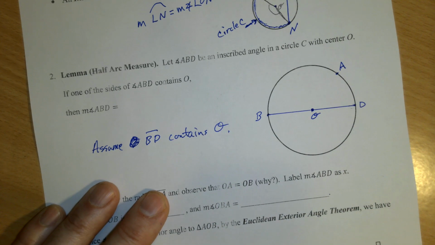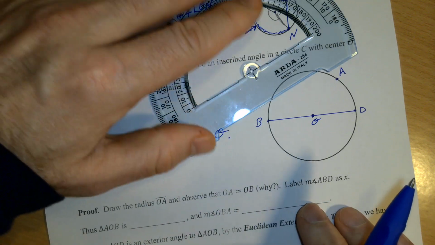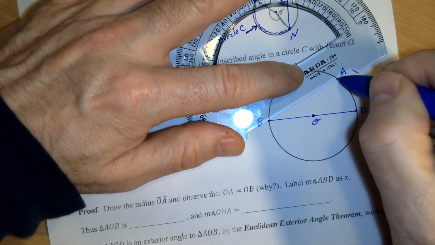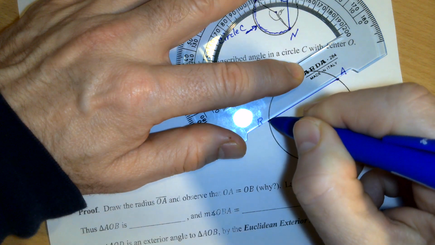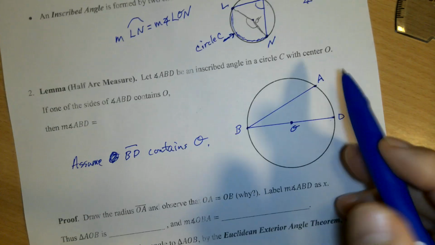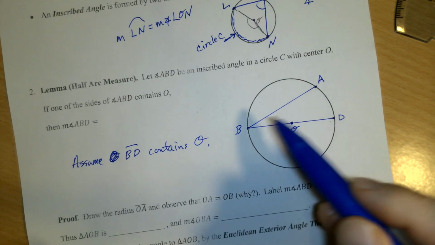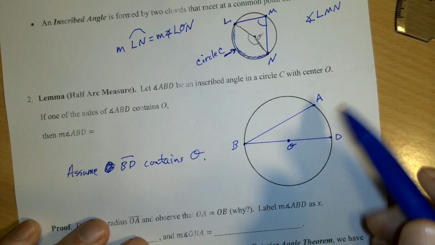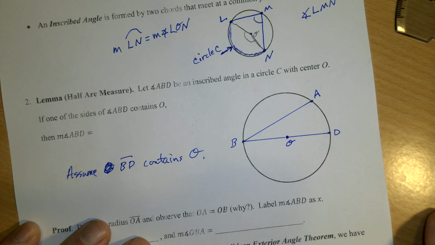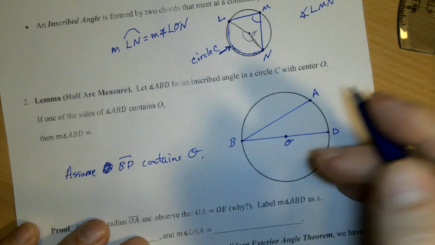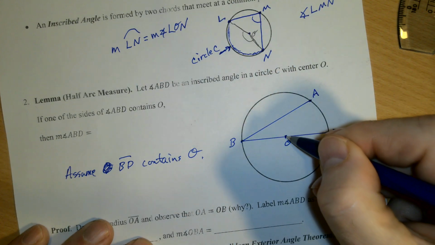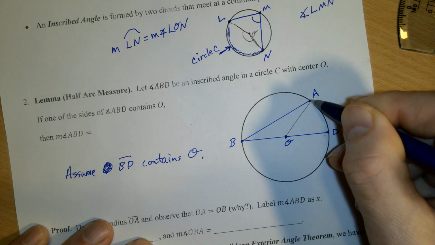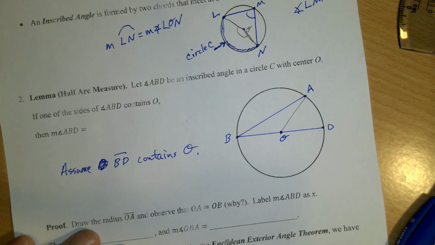Okay, so we need the angle, so we need to finish this. Okay, now we have the angle ABD. Well, what do you think the measure of angle ABD might be? Well, since we're using O, let's draw this line segment from O to A like that, since we need it.